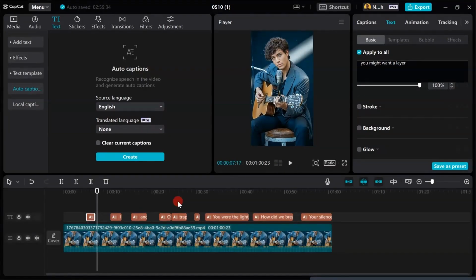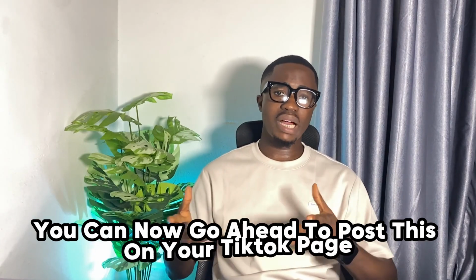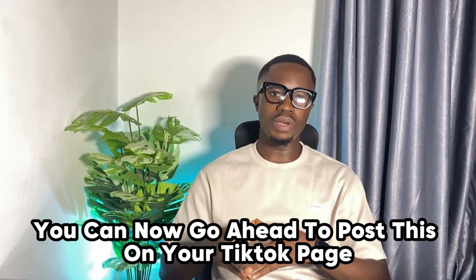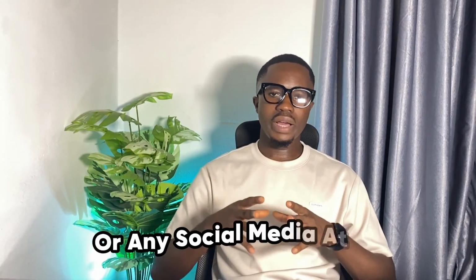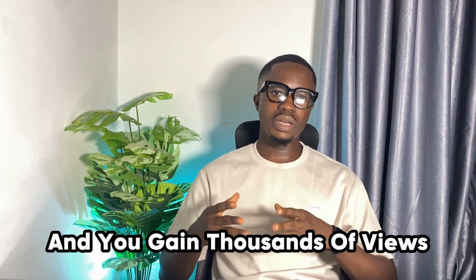So you see that if you want to add some filters or effects over your video, you can go ahead, click on effect here, click on filters and add that to your video. And after that, then you can export your video. Your music video is ready. You can now go ahead and post this on your TikTok page. You can also post this on Facebook, Instagram, YouTube, or any social media at all, and you gain thousands of views.